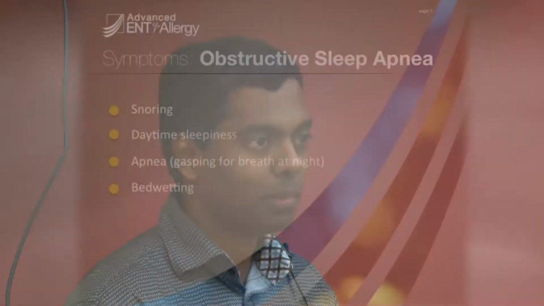Nasal obstruction is, as I always say, the airway is like a pipe, and the very top of the pipe is the nose. And so the nose is very central to breathing, and if you can't breathe well through your nose, that can be a symptom of sleep apnea. And behavioral abnormalities oftentimes relate to the irritability and the daytime sleepiness.